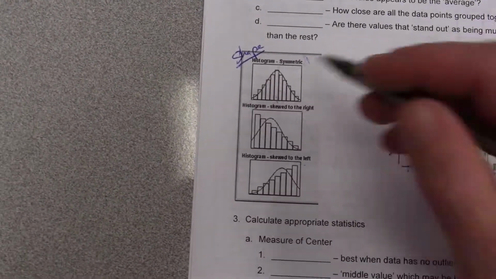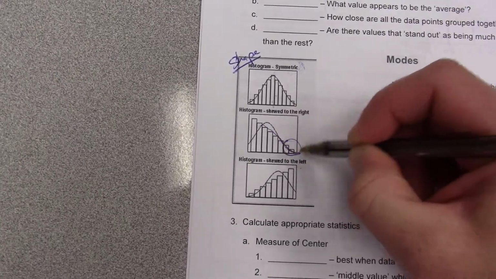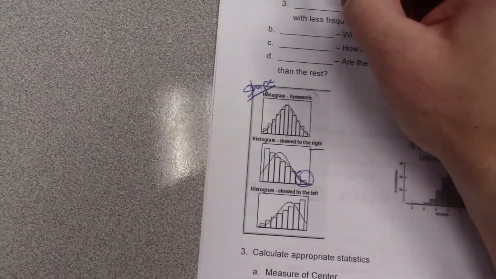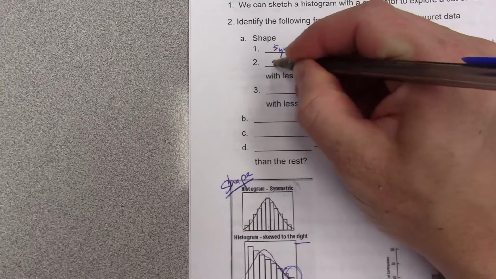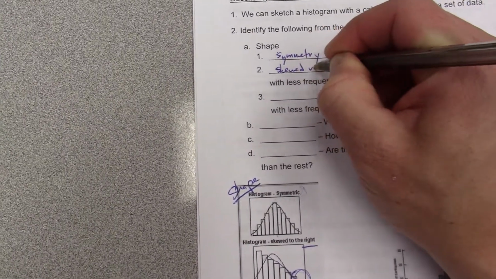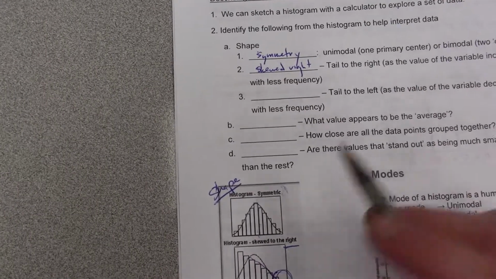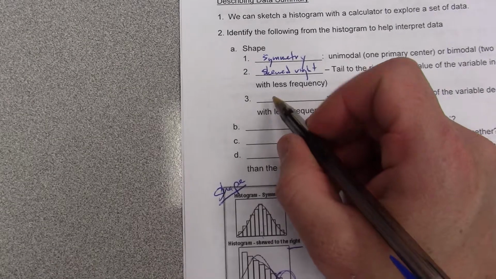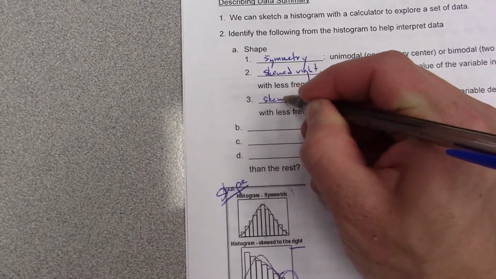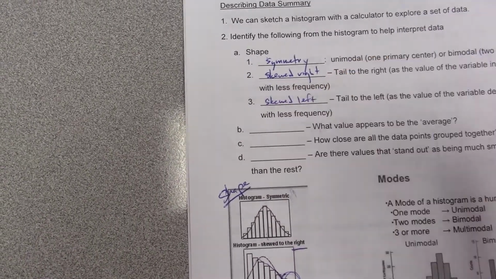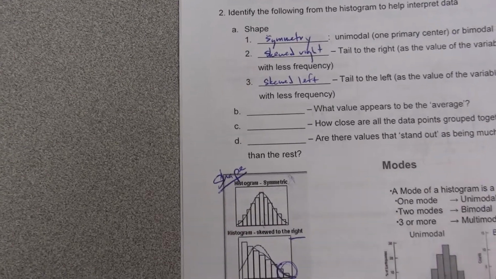If you have something that looks like it has a tail to the right like this, that's called skewed to the right. So there's a tail to the right. As the value of the variable increases, they occur with less frequency. And then just the other way, if it has a tail to the left, it is called skewed left.